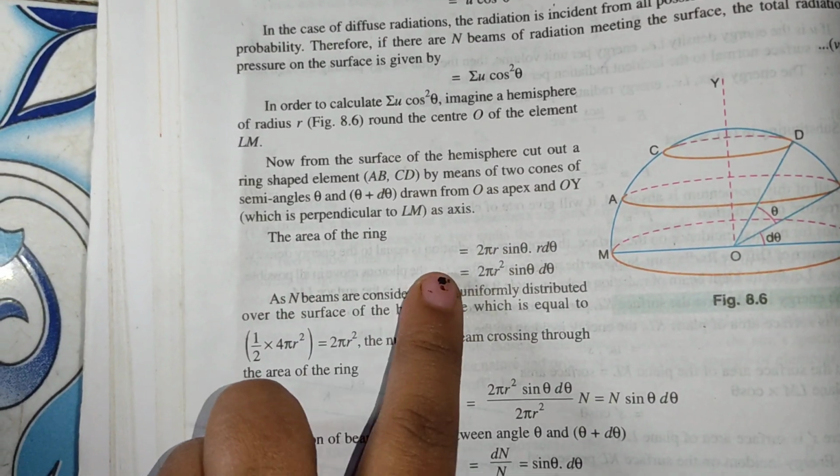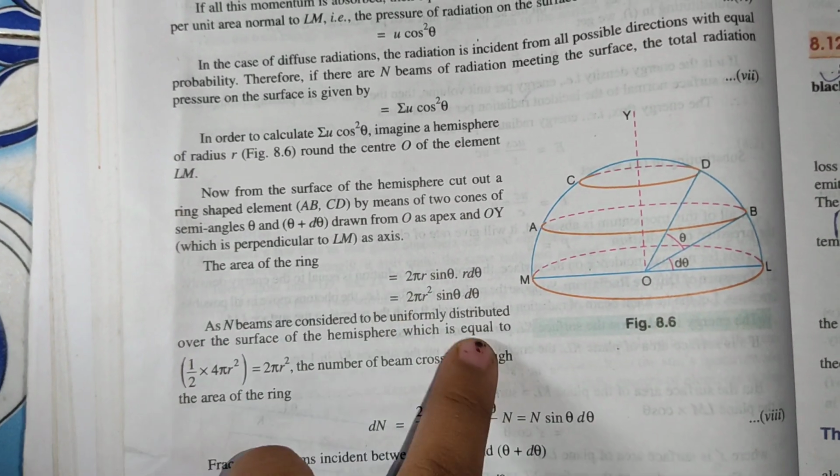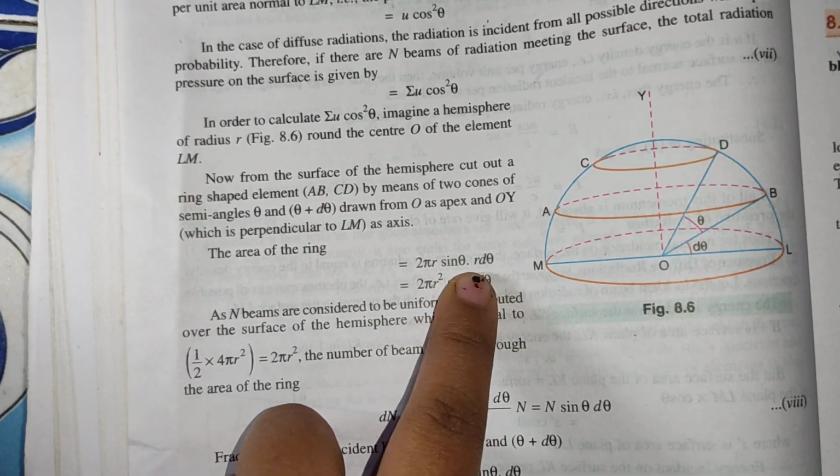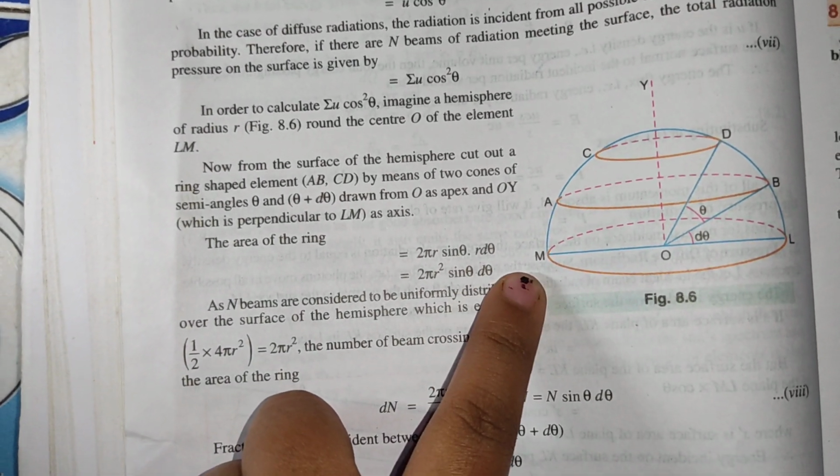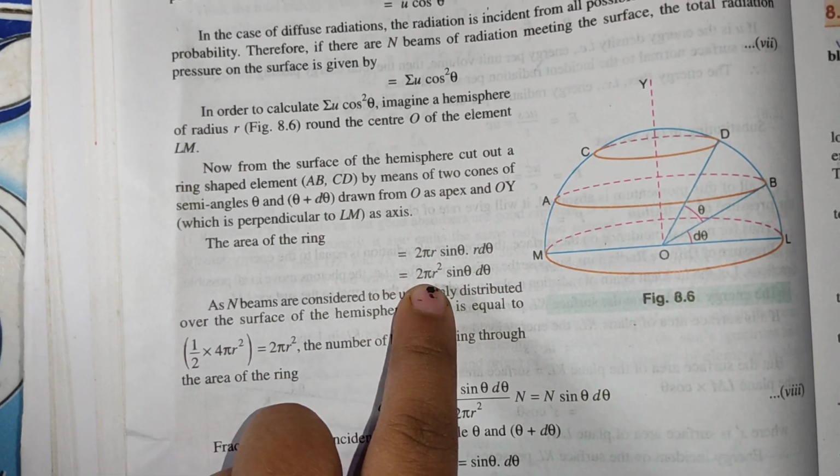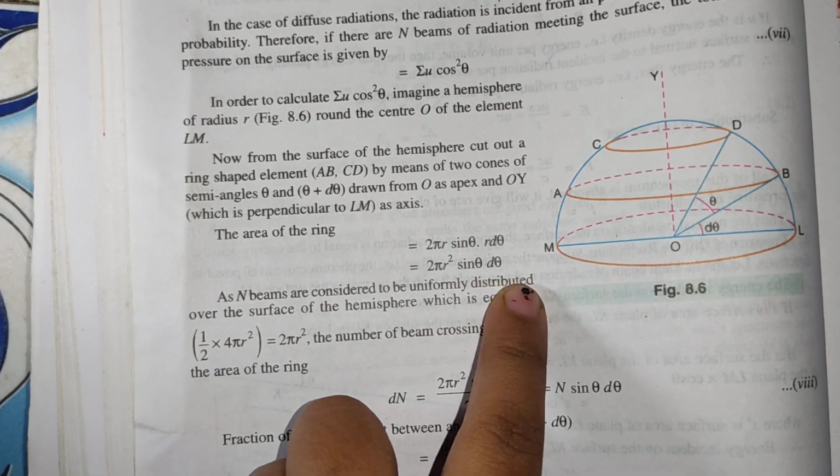The area of the ring is given by 2 pi into sine theta into r into r d theta, so 2 pi into r square into sine theta into d theta.